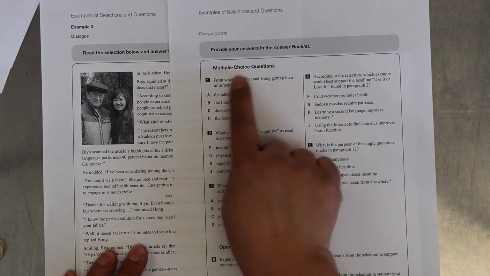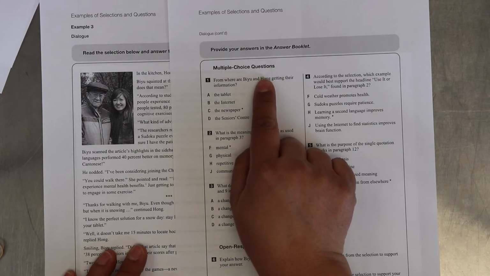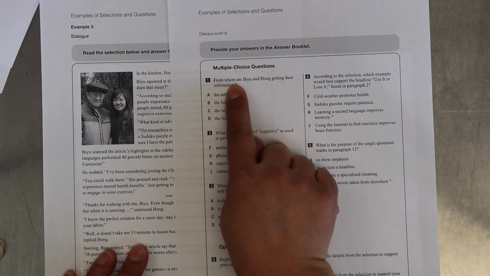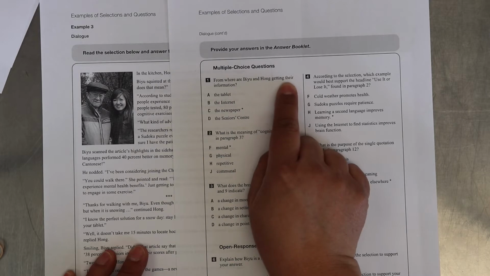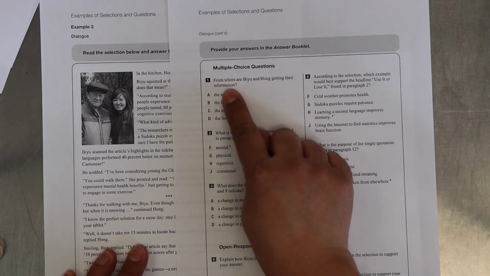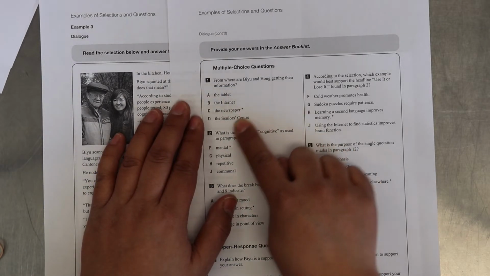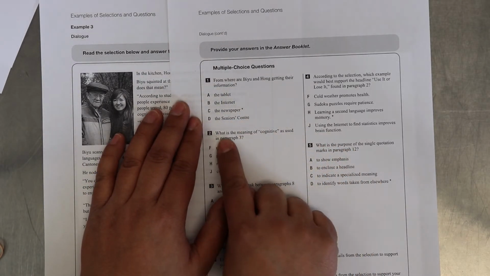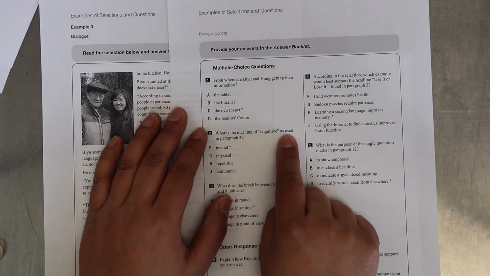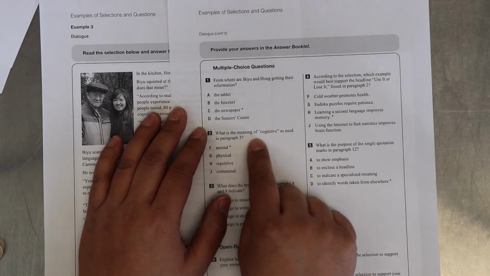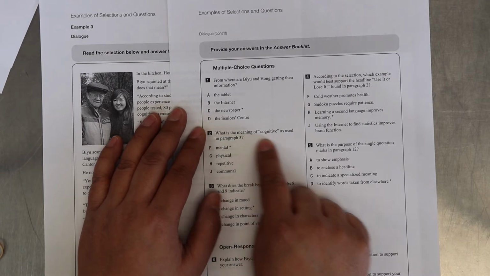Okay. The multiple choice questions for the reading passage are asking me, from where are Bu and Hong getting their information? Okay, so I need to find out where their information is from. They're saying a tablet, the internet, newspaper, senior center. They're also asking, what is the meaning of cognitive as used in paragraph 3? So when I get to paragraph 3, I need to pay attention to that.